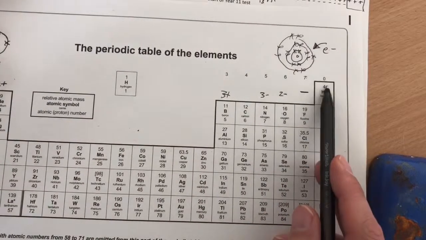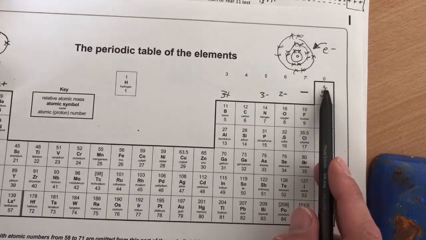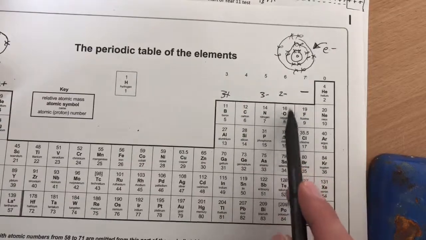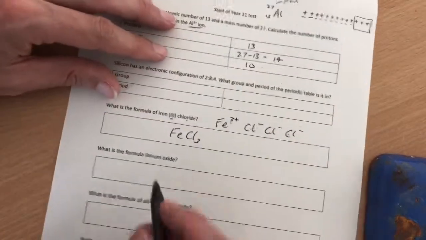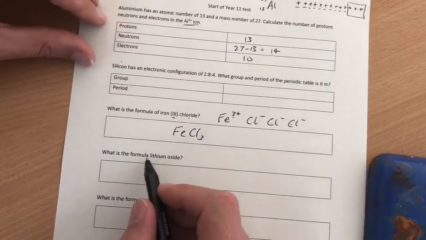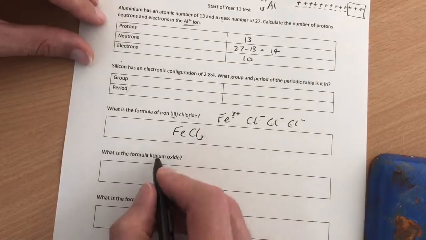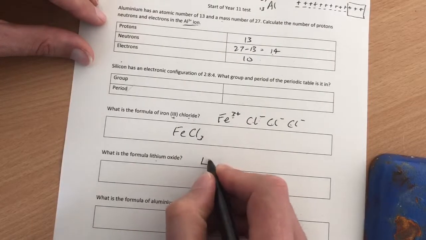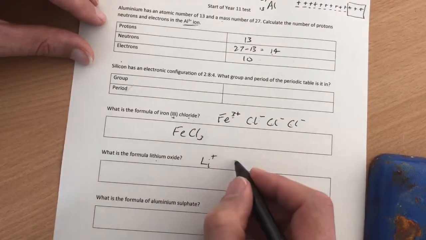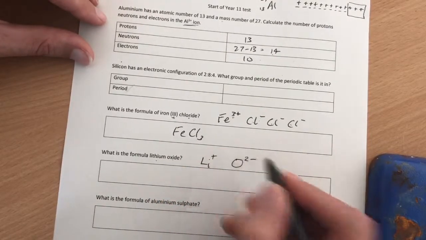Okay, group 0, if you remember, these react with nothing because they've already got a full outer shell, therefore they have no ions at all. 1 minus for group 7, 2 minus for group 6. The periodic table tells us this, you have to look at the periodic table to answer these questions. You can't just know it. So lithium group 1, hence Li+. Oxygen group 6, O2-.